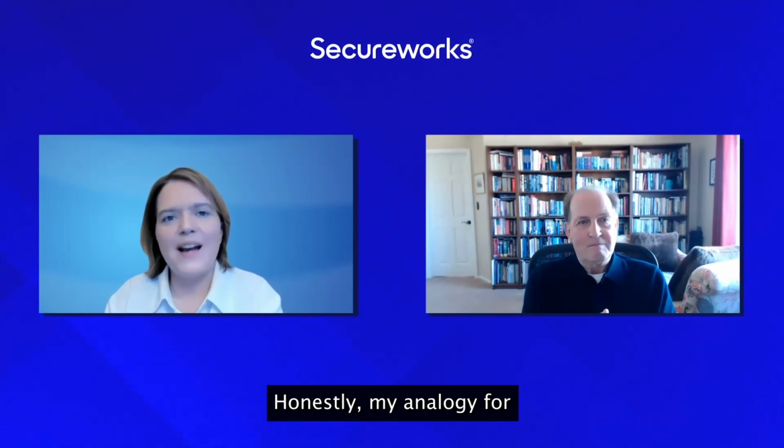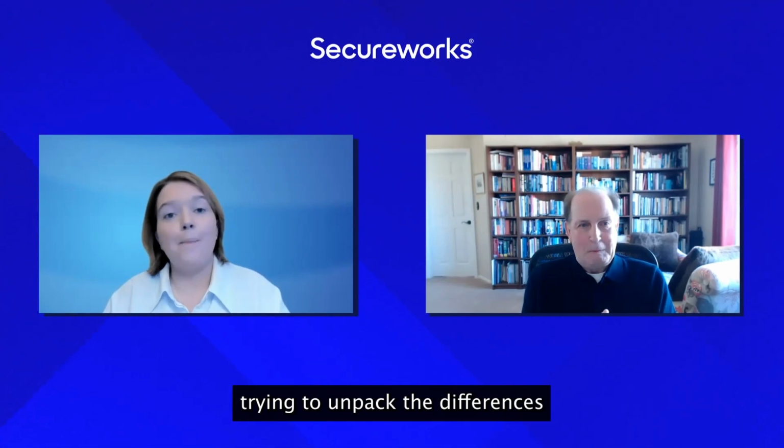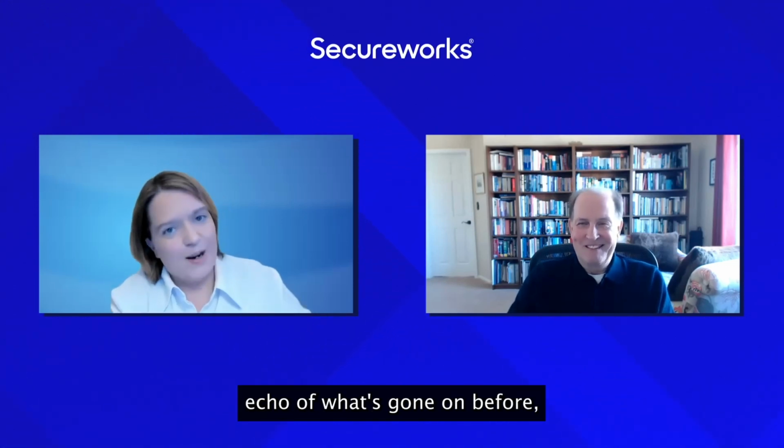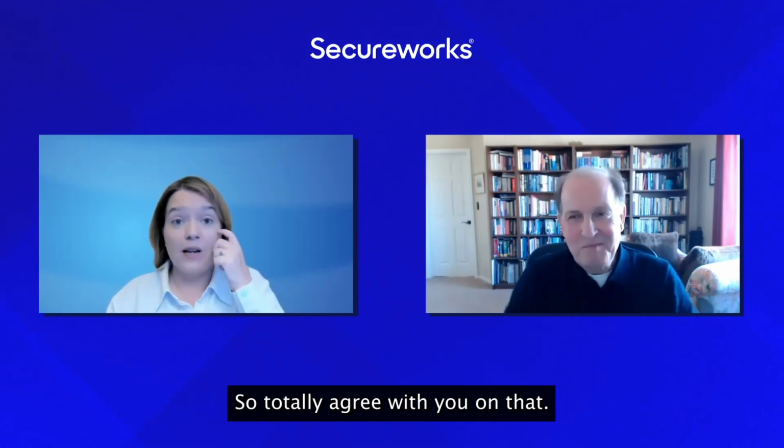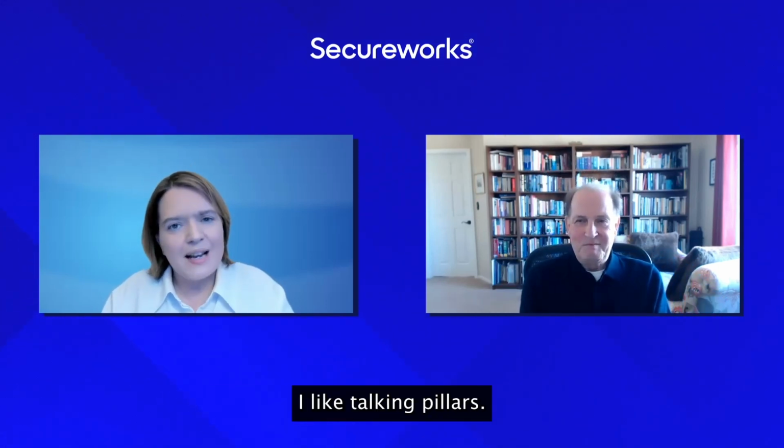Love that. Honestly, my analogy for that would be trying to unpack the differences between, say, 5G and 6G as well. There is obviously the echo of what's gone on before, but it's a step change in so many different ways. So totally agree with you on that. And I think for me, it's those kind of, I like talking pillars.